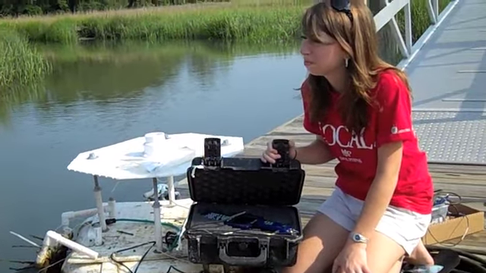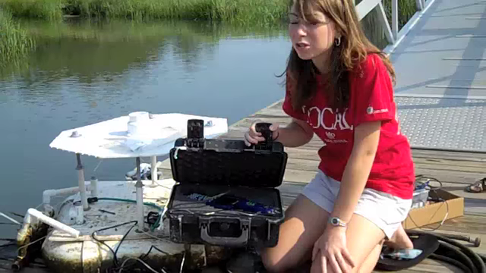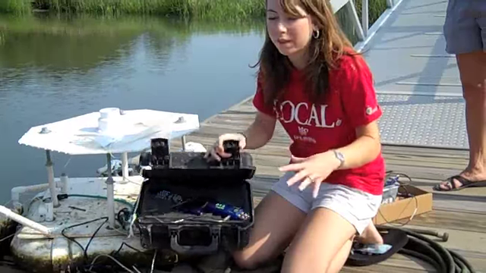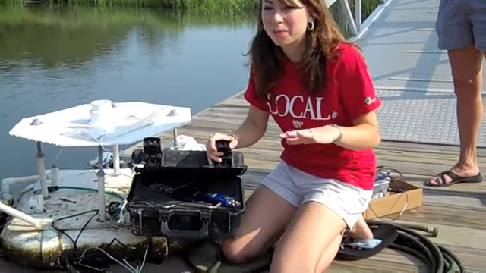What else would you like to do? Temperature. Again, making sure the water is not too warm or too cold. It's all basically about how this water can affect the wildlife and keeping the balance the way it should be.